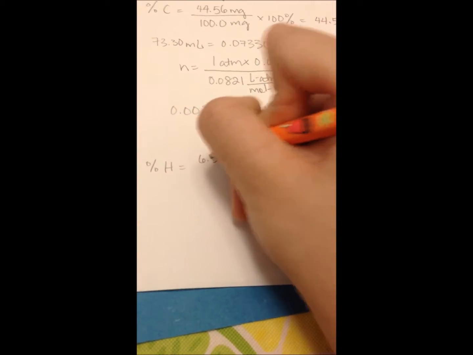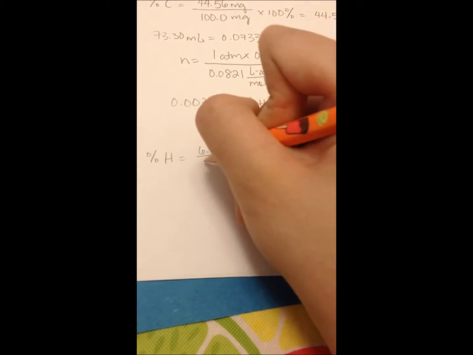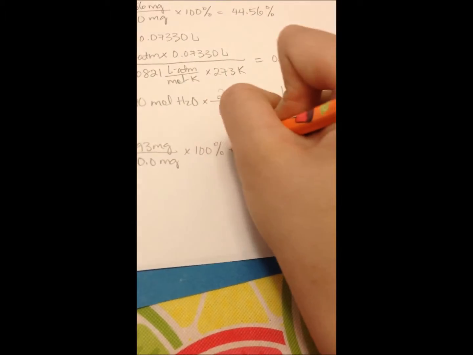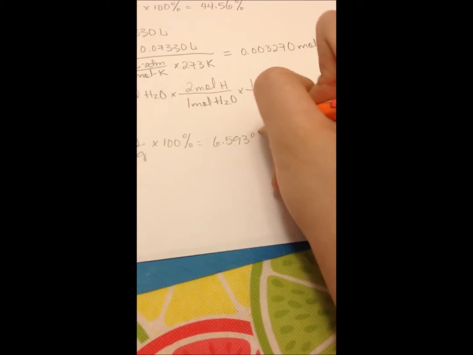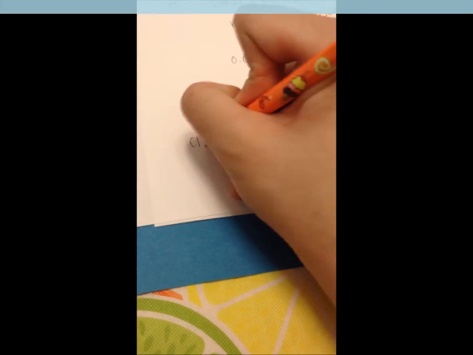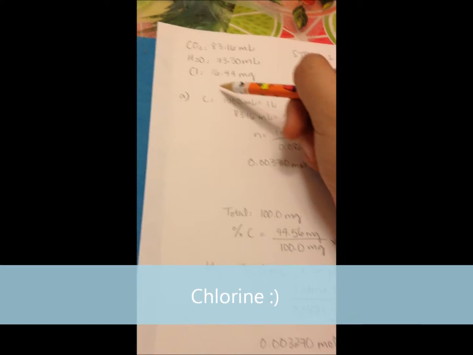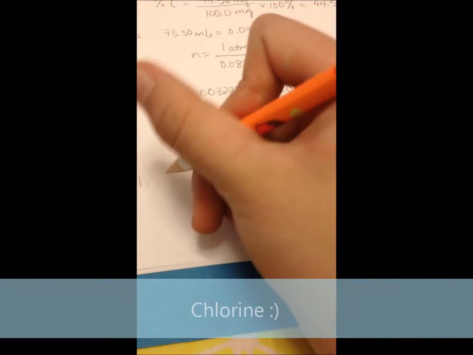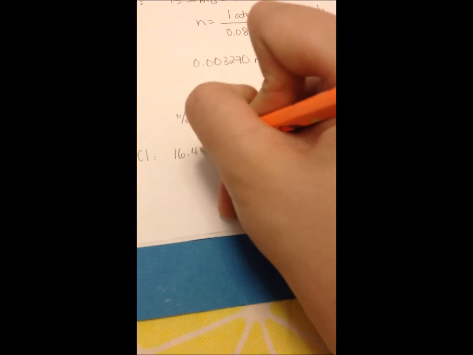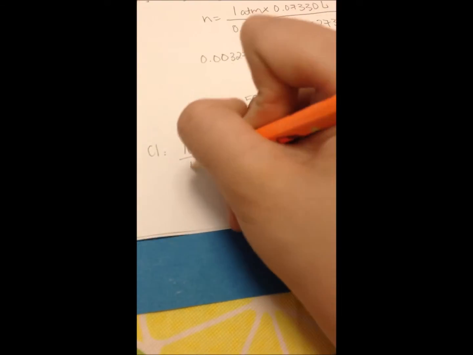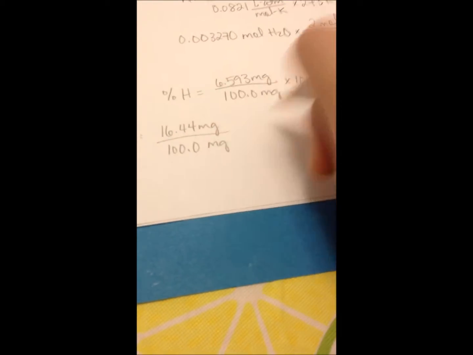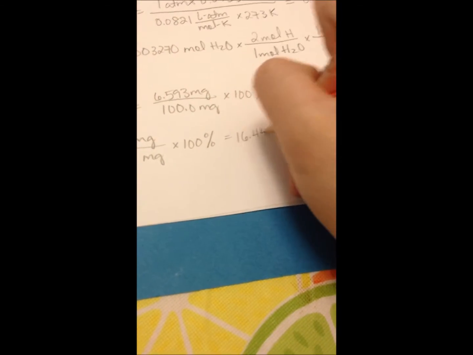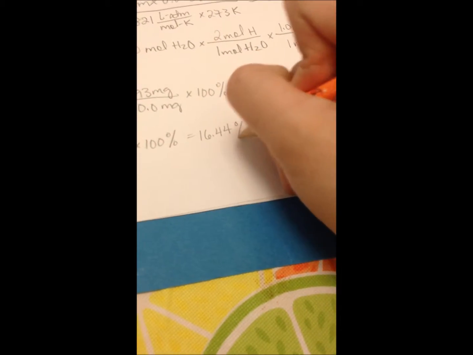To find the percent composition of hydrogen, we divide this by 100 milligrams. The percent is then 6.593%. Again, we must make sure there are 4 sig figs in the final answer. For chlorine, since we already know that 16.44 milligrams were produced, dividing this value by 100 milligrams gives us the percent composition. So as you can see, there's 16.44% of chlorine.